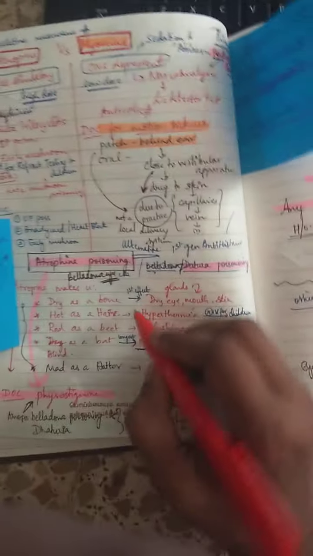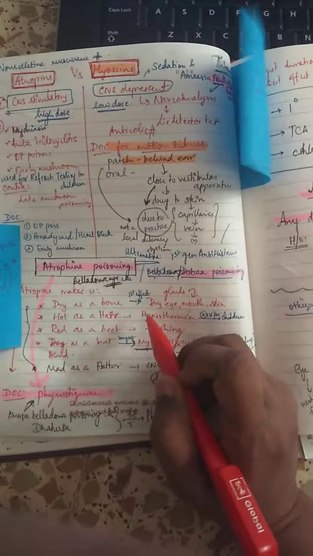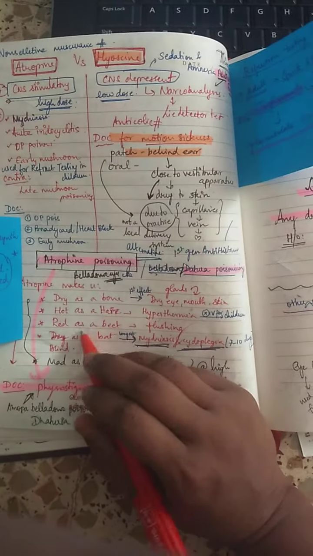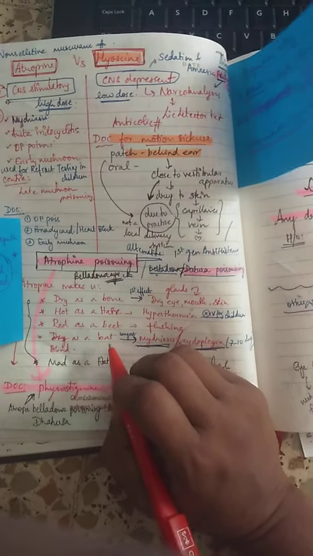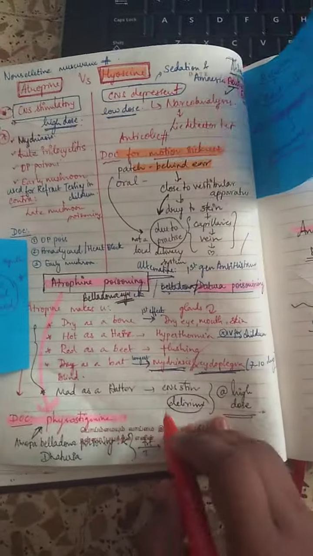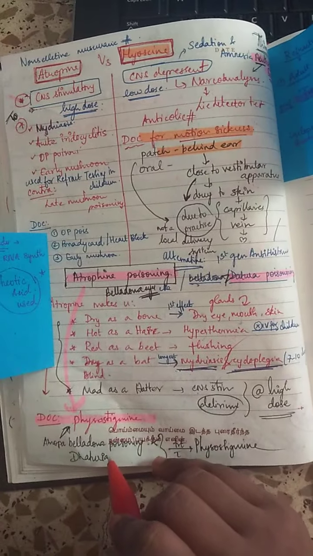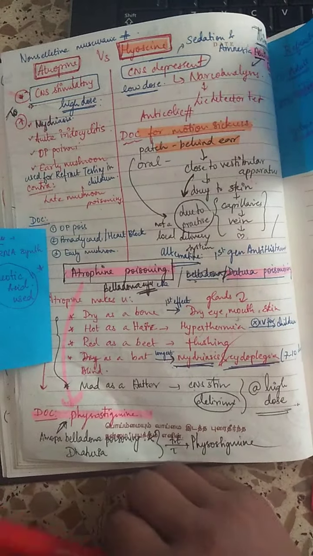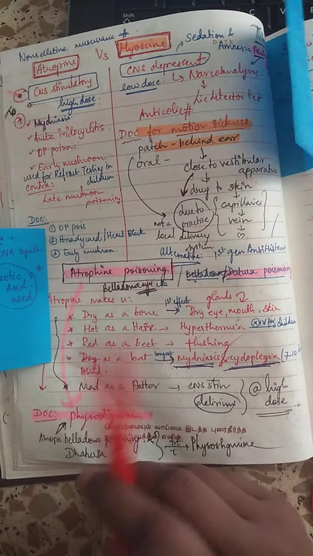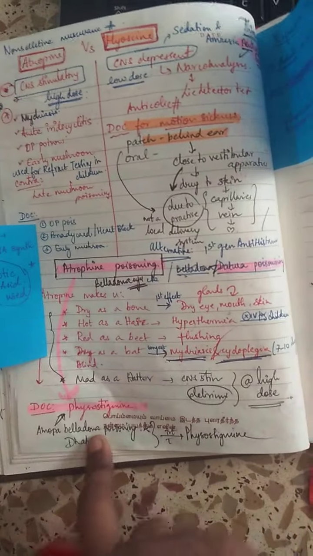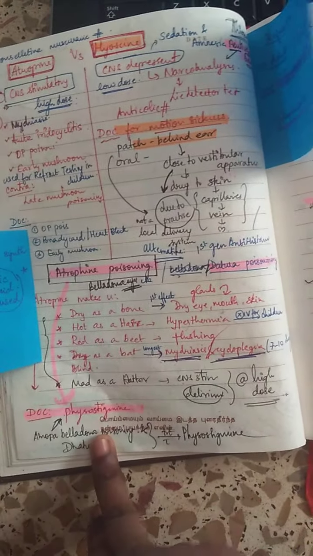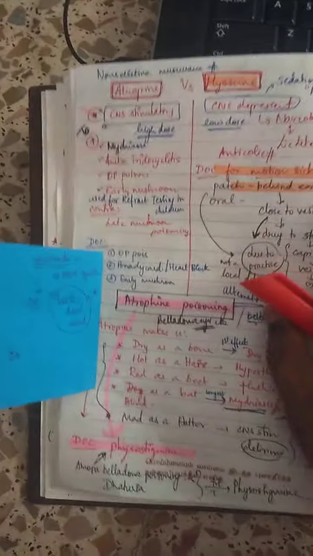Now in atropine poisoning, the effects will be dry as a bone, so all the secretions will be dry, causing hyperthermia, flushing, increased heart rate, mydriasis and cycloplegia, and the CNS can also be affected, causing delirium. The drug of choice is physostigmine. Physostigmine is also the drug of choice for Atropa belladonna poisoning, which produces atropine, and for Datura poisoning.